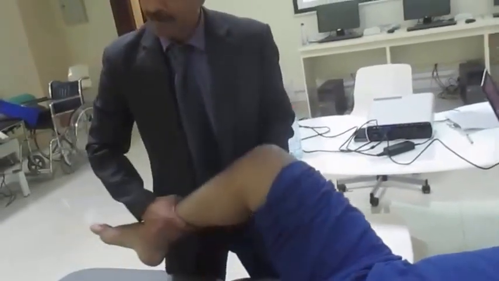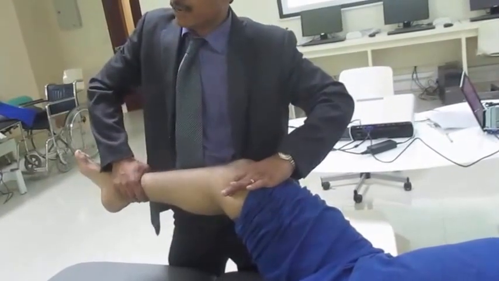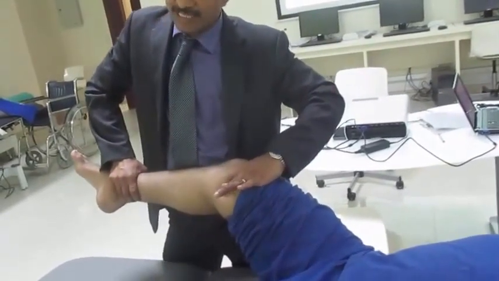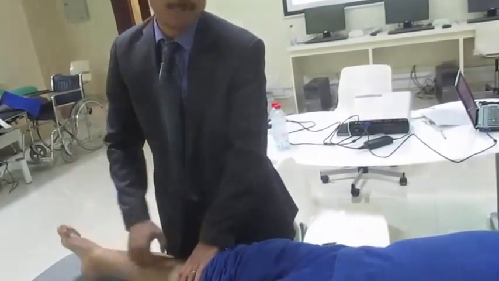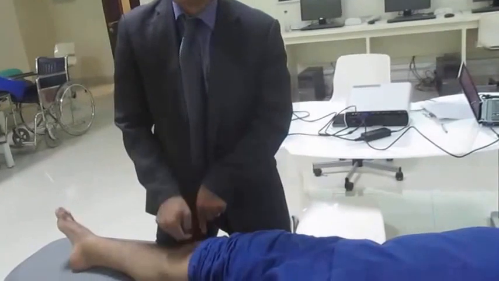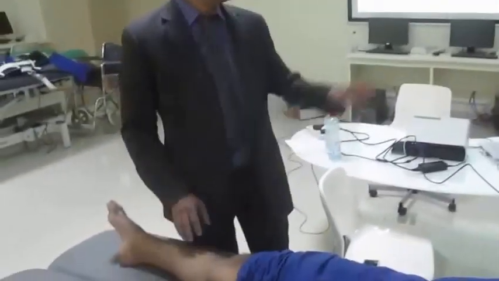In the same way, bend the knee, one hand here and one hand here, and rotate laterally. Now, if there is a meniscal injury and it is painful, that indicates medial. So it is opposite. Lateral rotation, medial meniscus. Medial rotation, lateral meniscus. This should be memorized.